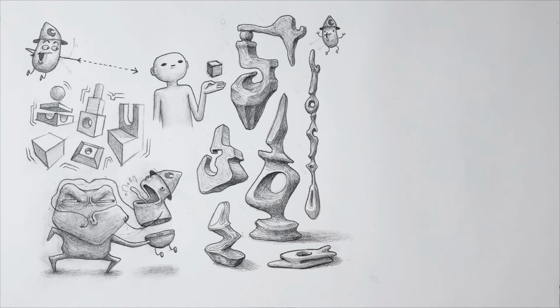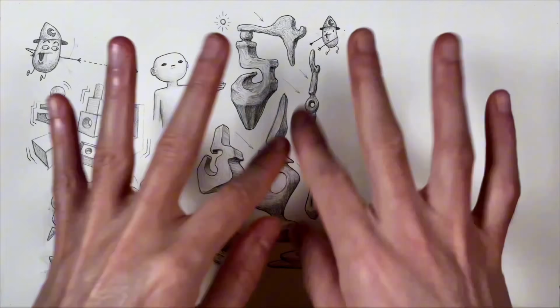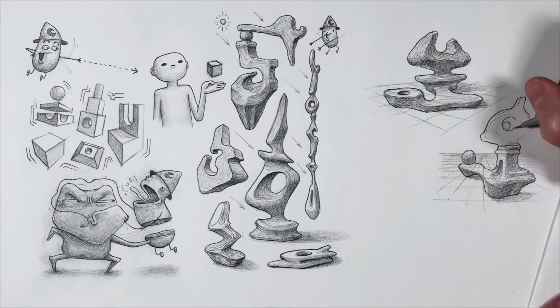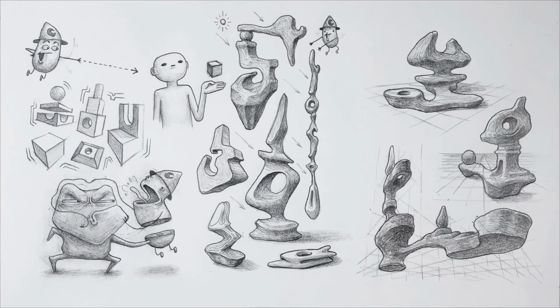This is where you can also practice a bit of shading, which is a topic I should do sometime in the future, but right now, do your best to try and play with these shapes and forms while still maintaining a convincing sense of perspective and depth.